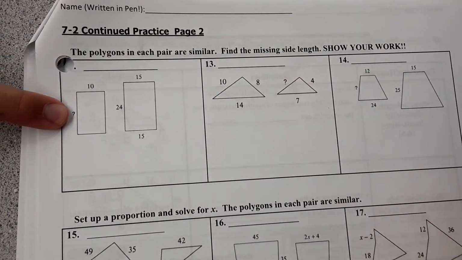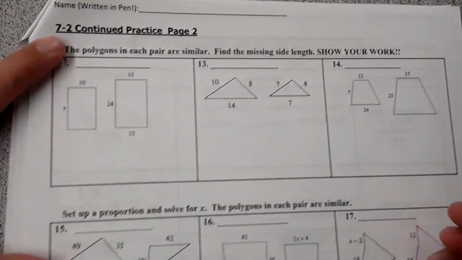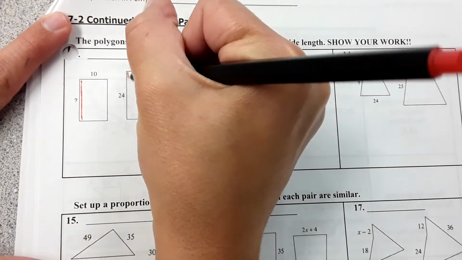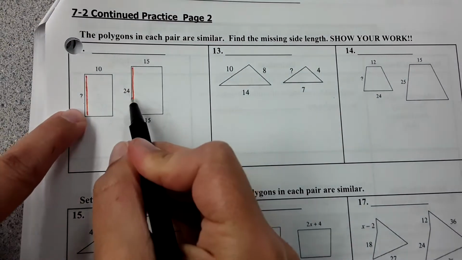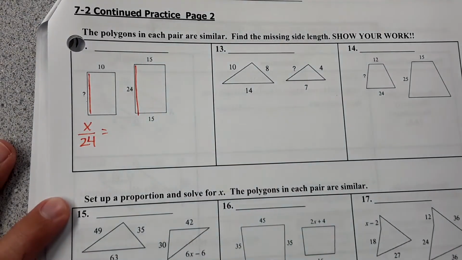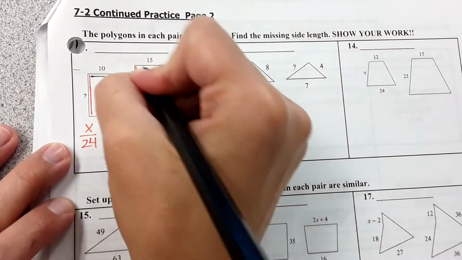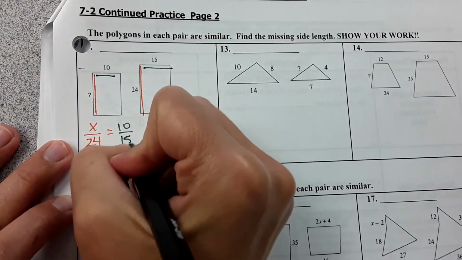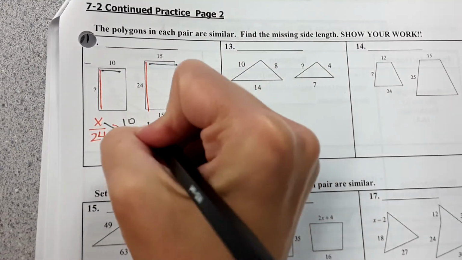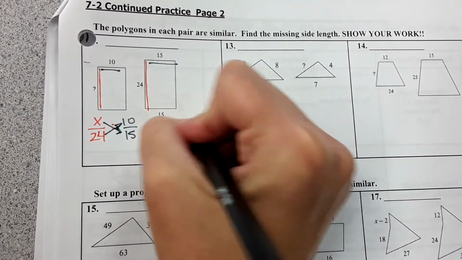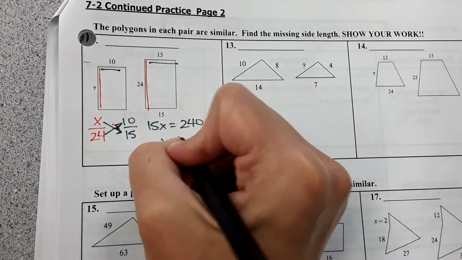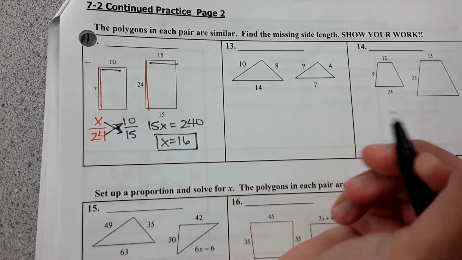So number 12 I'm going to do with you. You're finding the missing side length. You're told that they are similar, so you already know they're proportional. So I notice that this side is corresponding with this one. So x over 24 equals, and then this side's corresponding with this one, 10 over 15. And then use cross multiplication. X times 15, 15x. 24 times 10 is 240. And this solves to 16. So the answer there is 16.